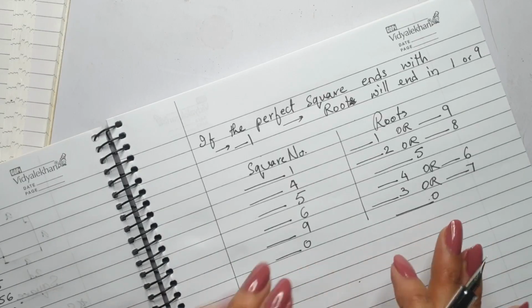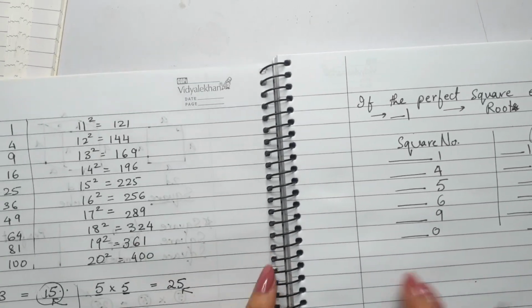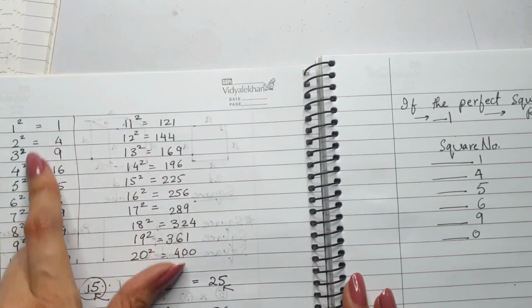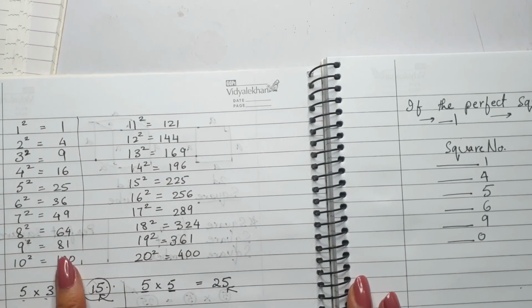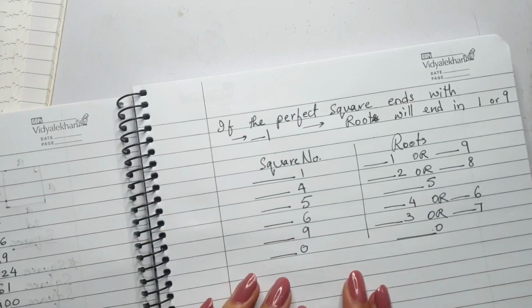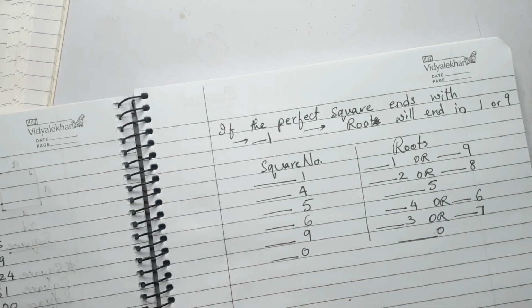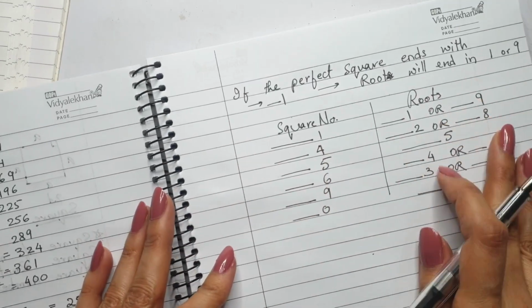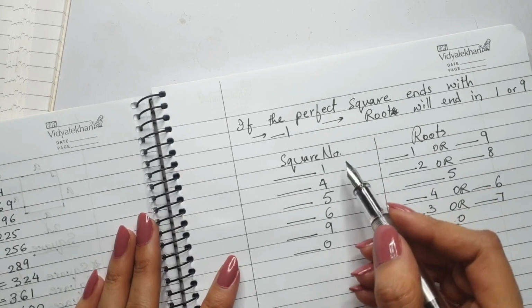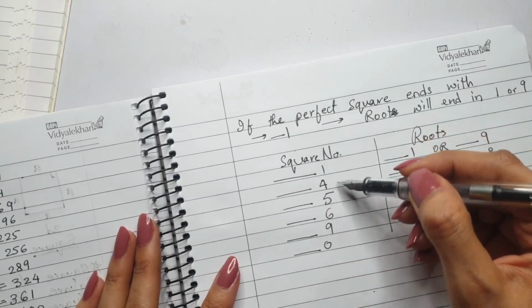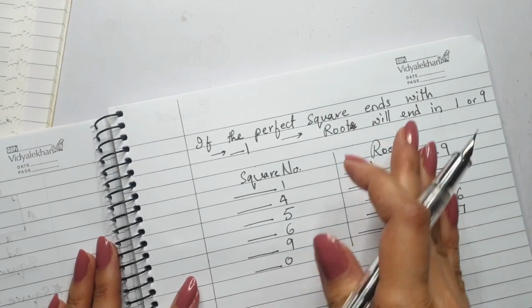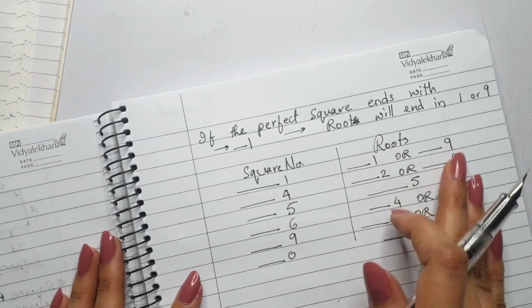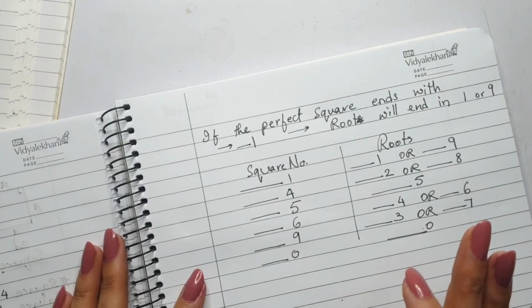And this you can verify with the basic squares of 1 to 10. If you just look at that, you won't have to remember this. So that is the next property. If you have some square number and you know which digit it ends with, you know which digit the root will end with.